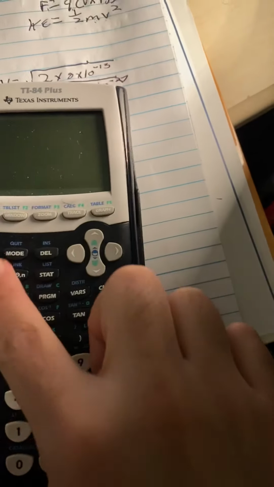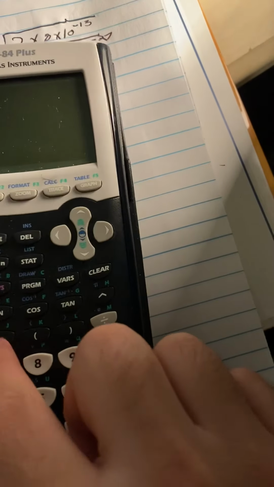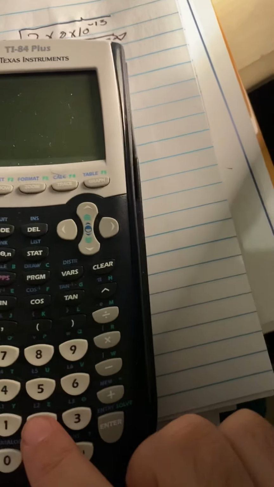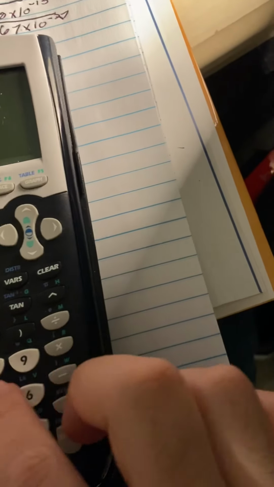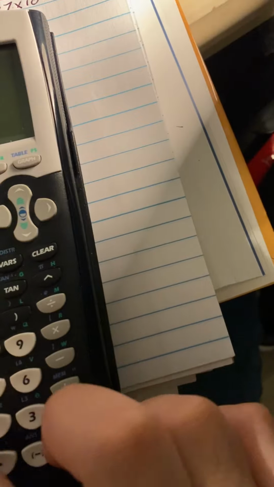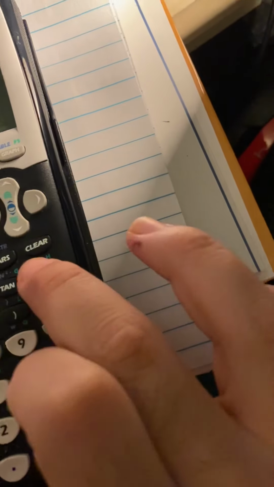Now we gotta use the calculator. We have parentheses 2 times 8 times 10 raised to the negative 13 power divided by the mass, which is 1.67 times 10 raised to the negative 27th power.